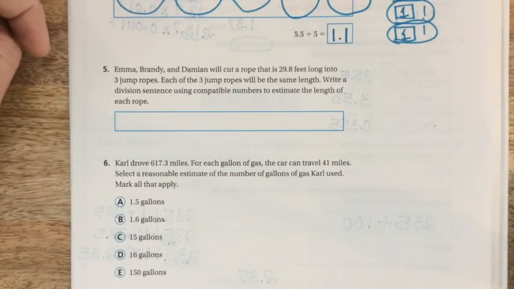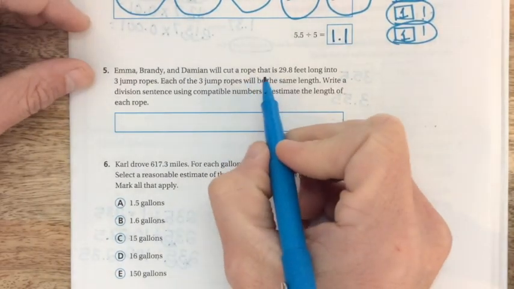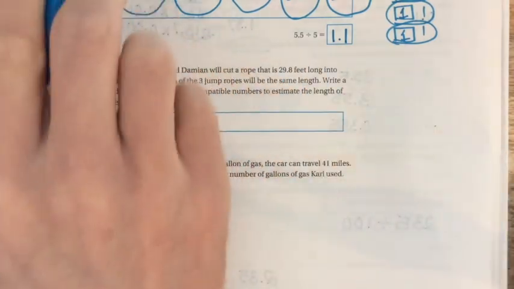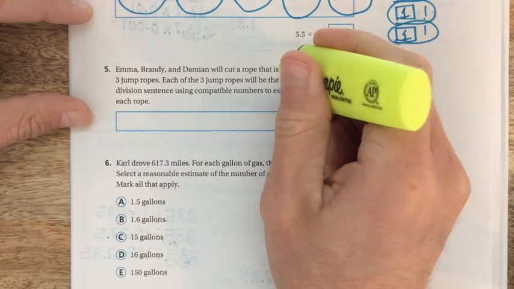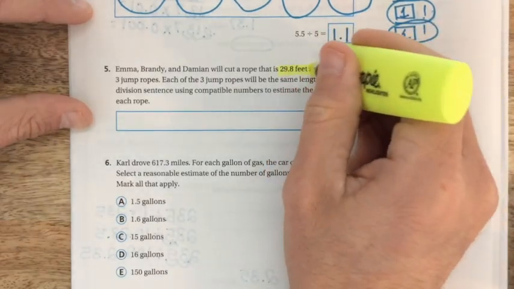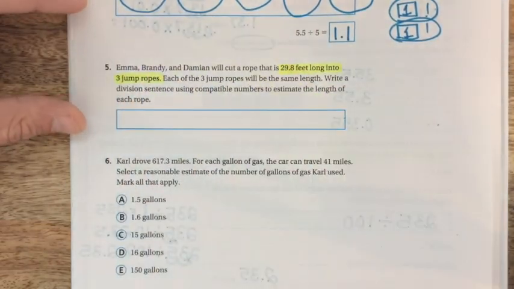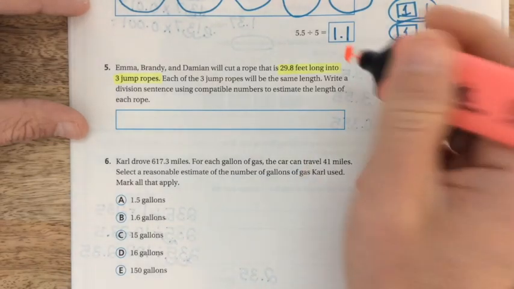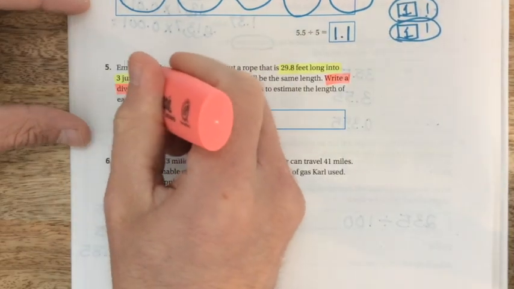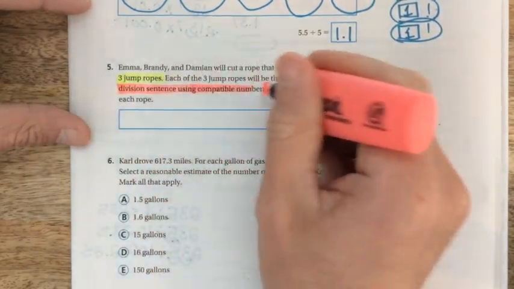Emma, Brandy, and Damien will cut a rope that is 29 and 8/10 feet long into 3 jump ropes. Each of the 3 jump ropes will be the same length. Write a division sentence using compatible numbers to estimate the length of each rope.